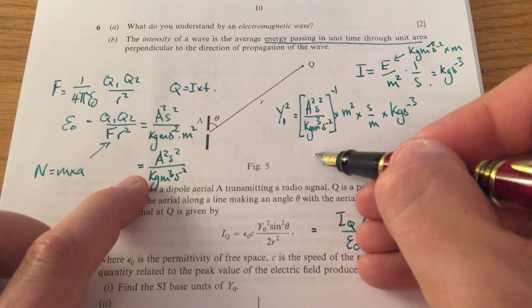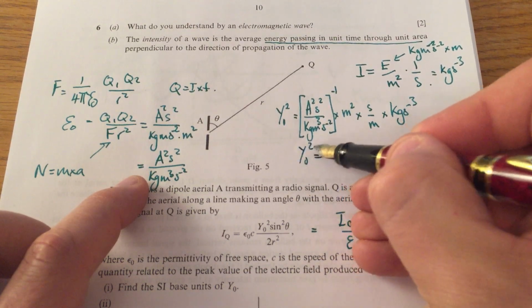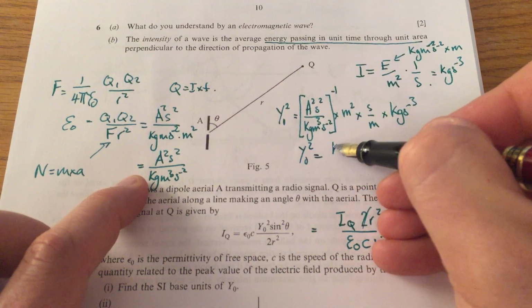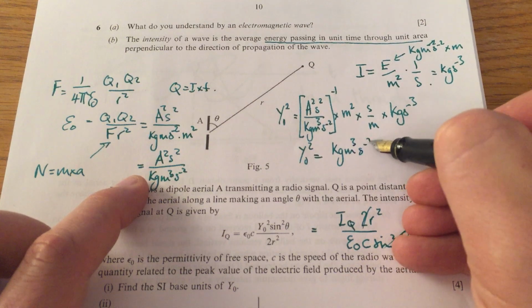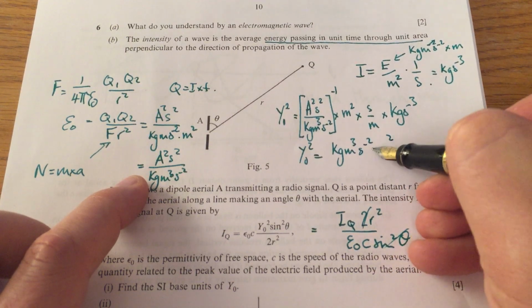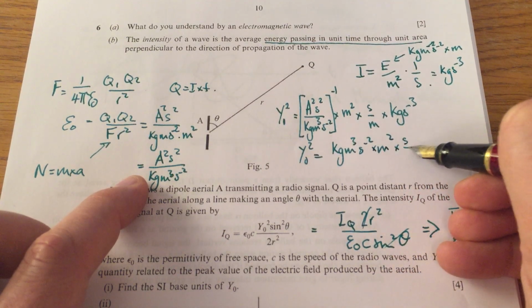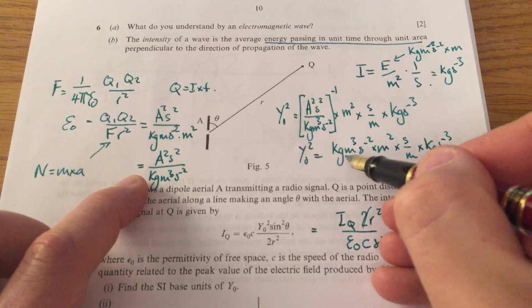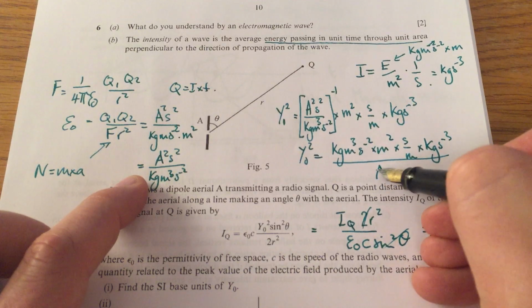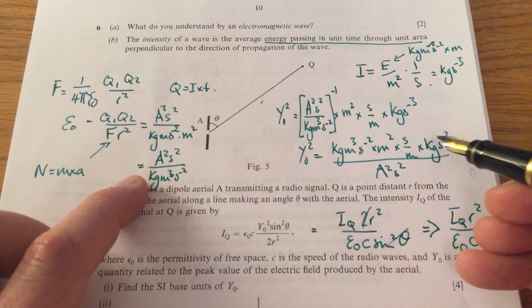Right, this is starting to get complicated, but Y naught gives us, let me invert that straight away, kilogram meters cubed seconds to the minus 2 meters squared seconds over meters by kilograms seconds to the minus 3, and divide it all by amps squared seconds squared.